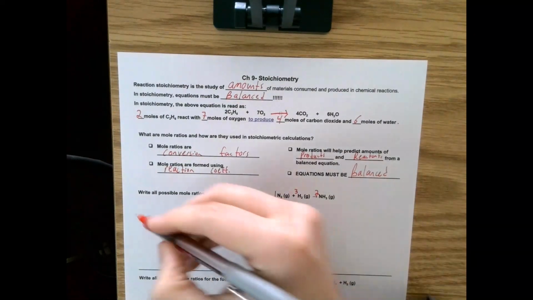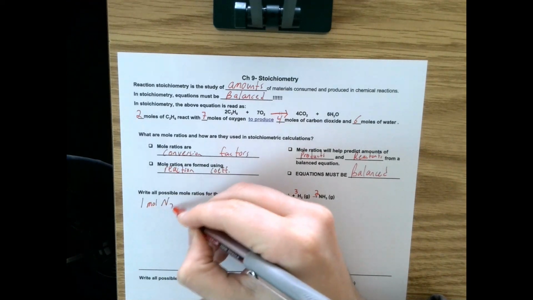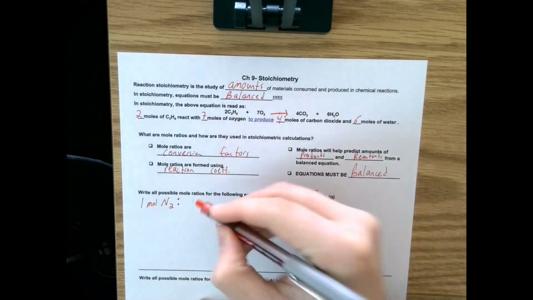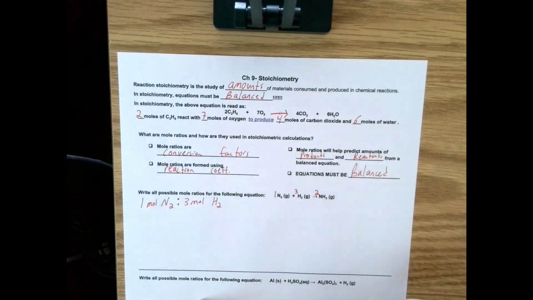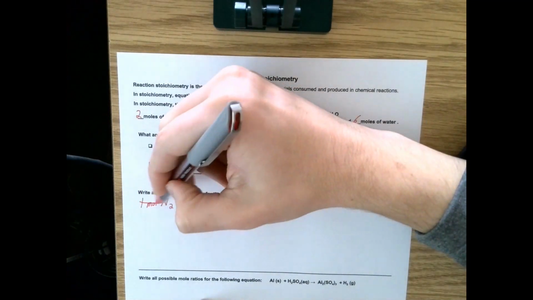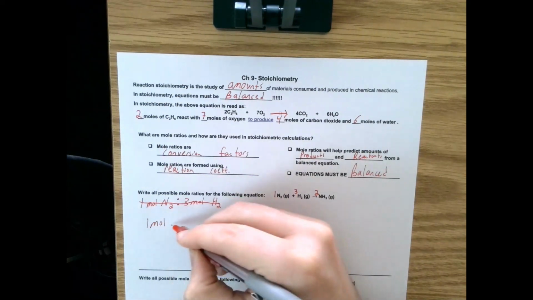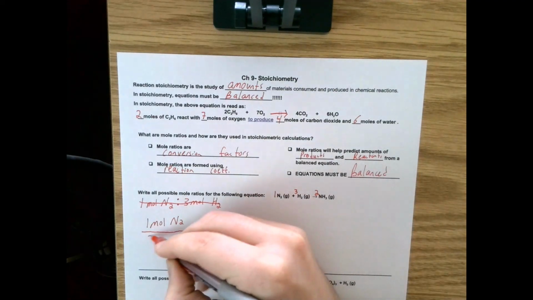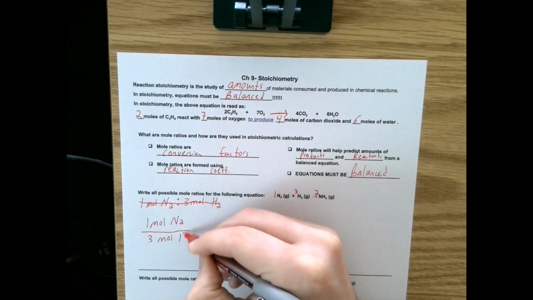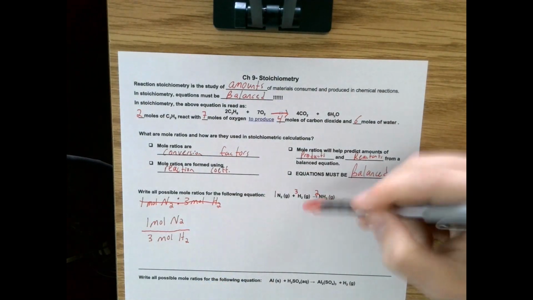So a mole ratio could be, we'll just say, 1 mole N2 to 3 moles. So in previous math classes, you're probably familiar with writing ratios like that. But for the sake of chemistry, we don't want to do that. We want to write it like this. We want to write 1 mole of nitrogen reacts with 3 moles of hydrogen. So that is a ratio that we can gain from that formula.